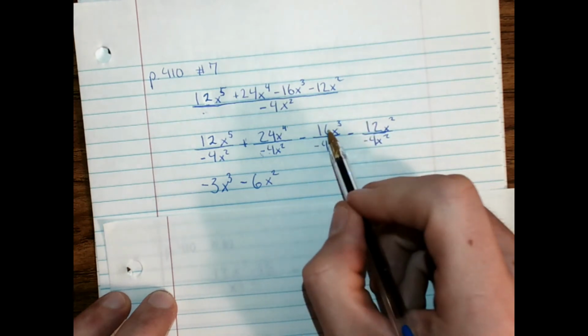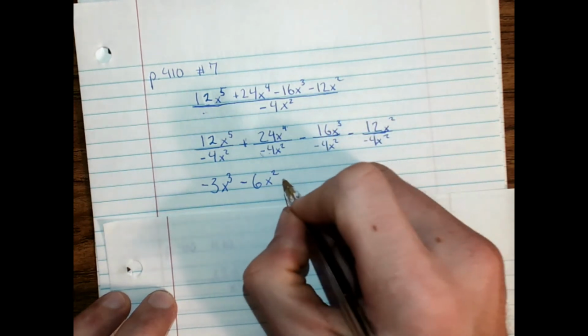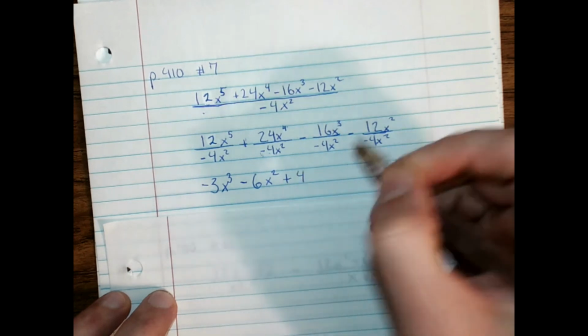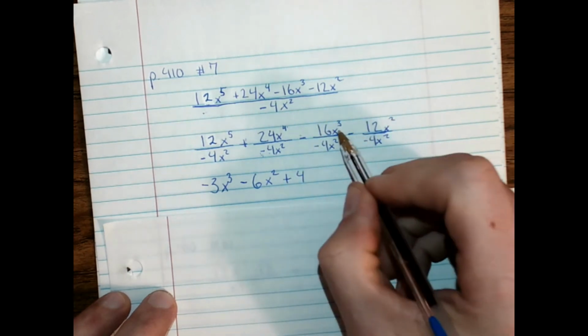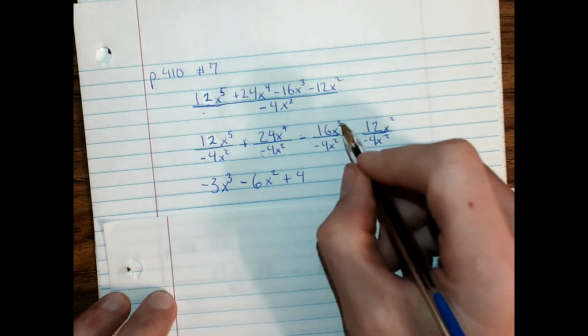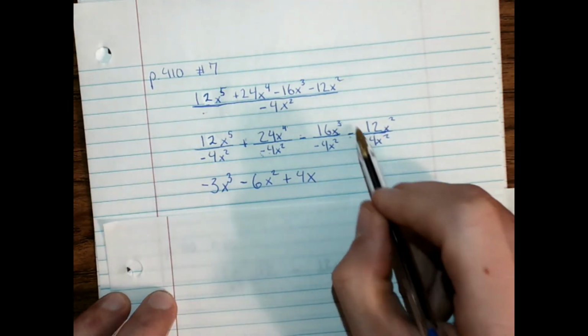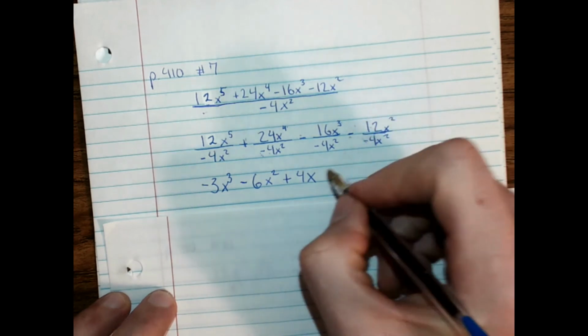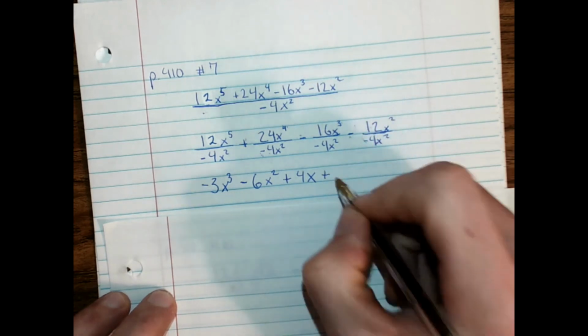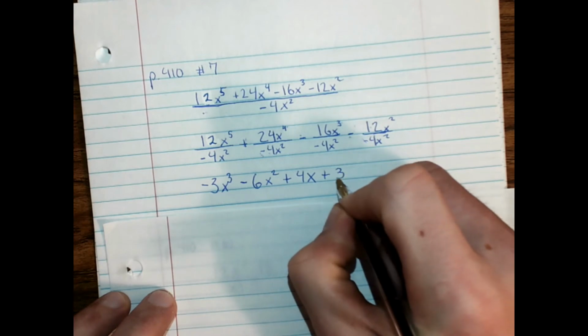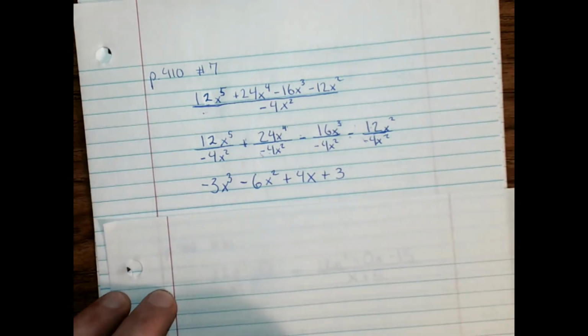Here I have negative 16 divided by negative 4 for positive 4. Careful with your signs. X to the 3rd divided by x squared, 3 minus 2, is a single x. And then again, careful with the signs, negative divided by negative is positive. 12 divided by 4 is 3. And the x squared cancels off completely.